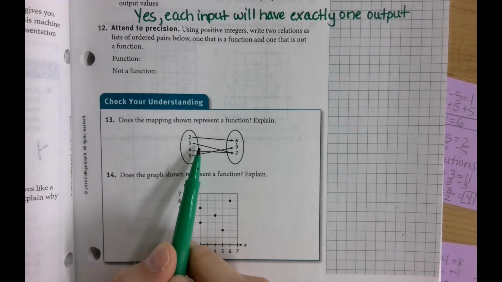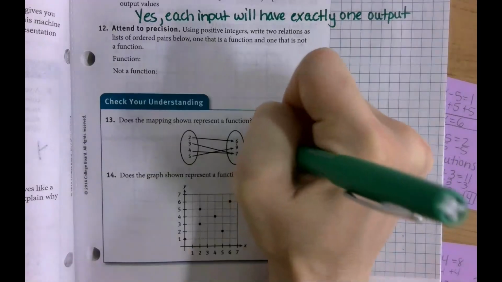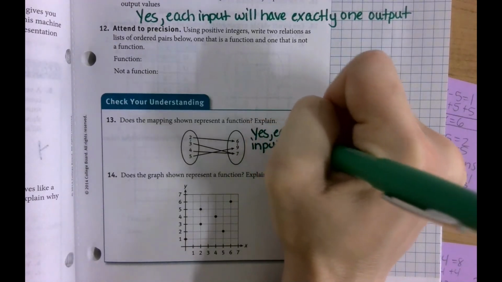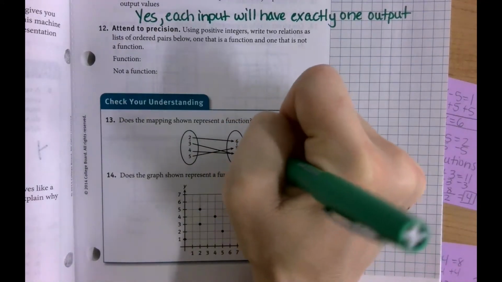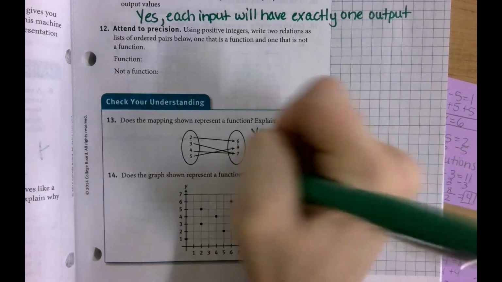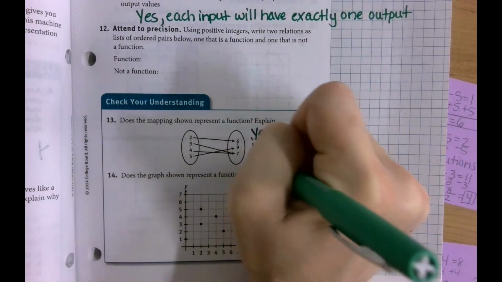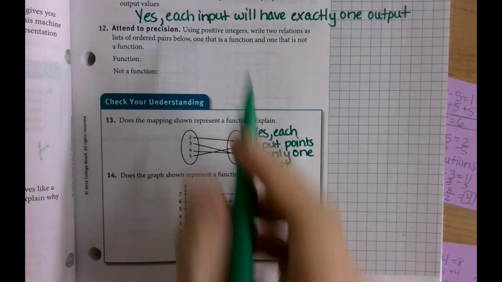Each input points to only one output. And it's okay if we see multiple arrows pointing to the same output. The values in this first oval only have one arrow pointing from each number, so you're good.